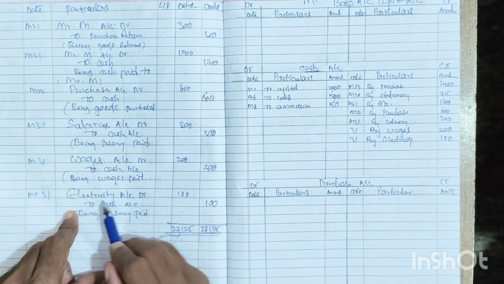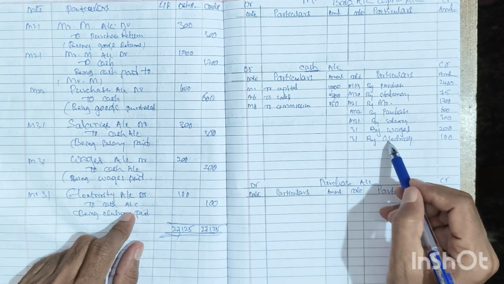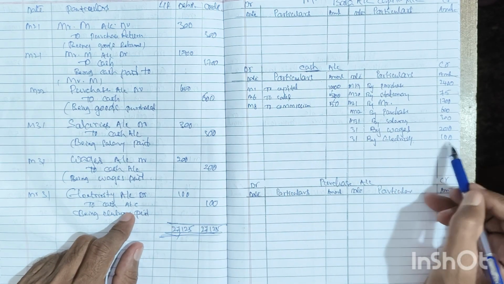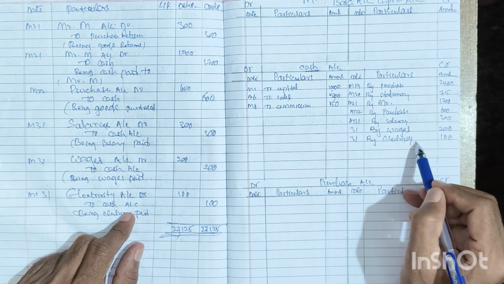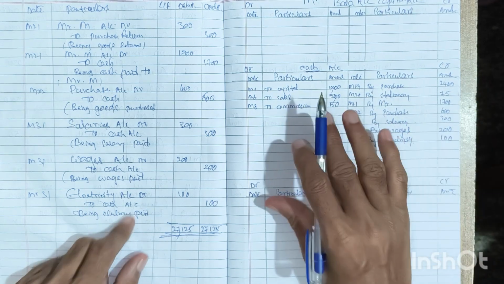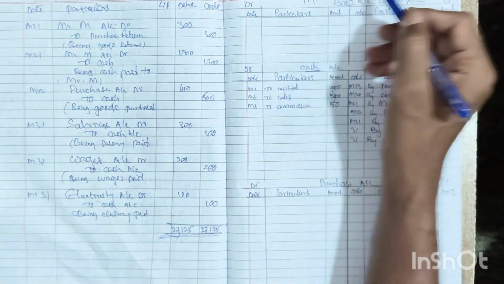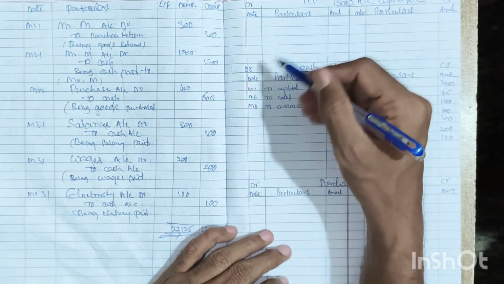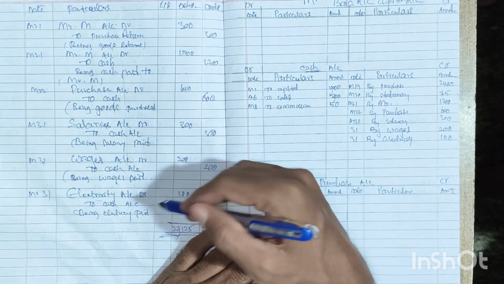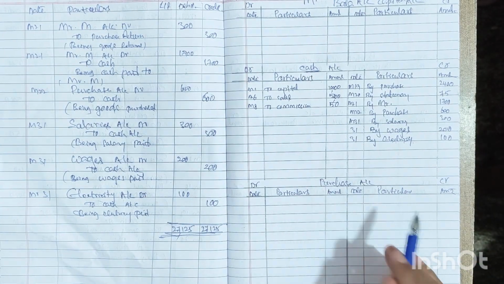For example, electricity, cash paid 100 rupees. If you regard the electricity as being electricity expenses paid, my cash is decreased to that extent. Likewise, all the ledgers are the same. We need to write the opposite effect of the journal entry.